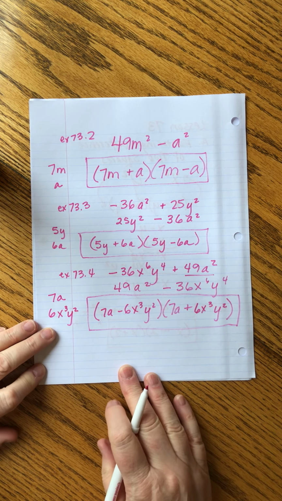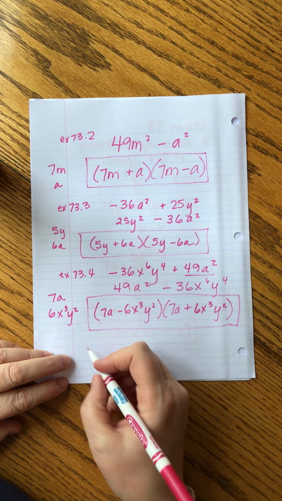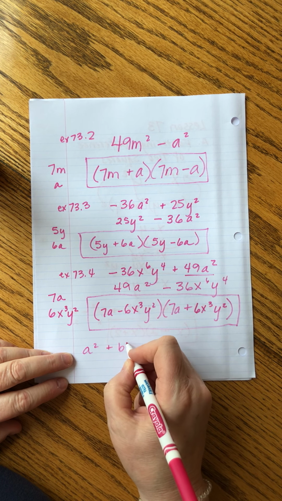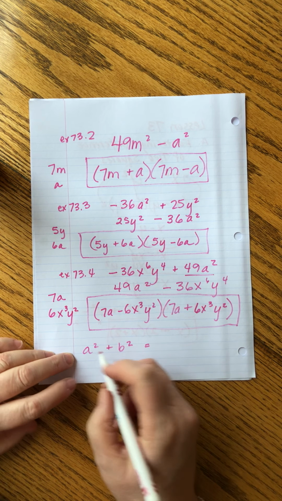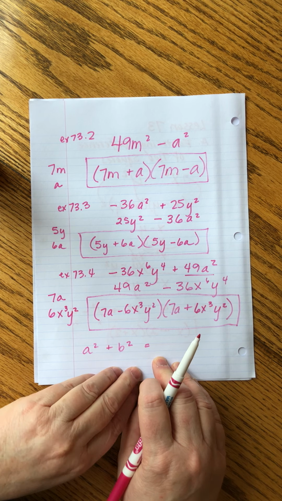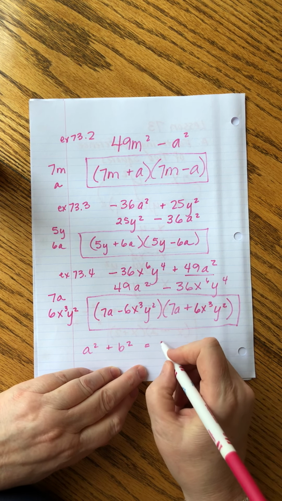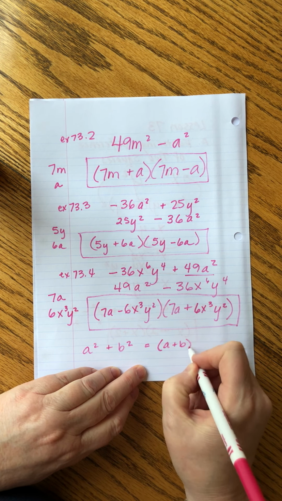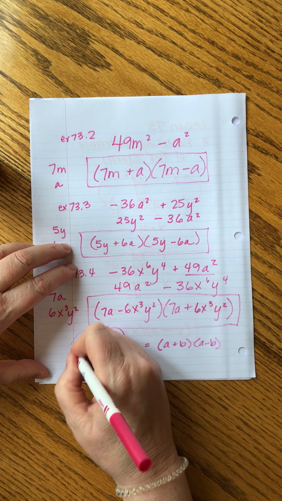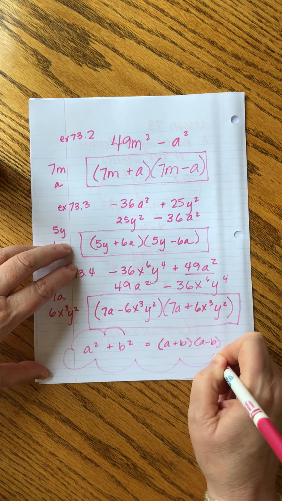Happiness. That's the right answer. Okay, so I'll just write it again. This time I'm going to write it with this format because a lot of times for rules and formulas, we use A's and B's rather than X's and Y's. It's just sort of a tradition. A plus B, A minus B. This is the puffy cloud of knowledge. And it's called the difference of two squares theorem.